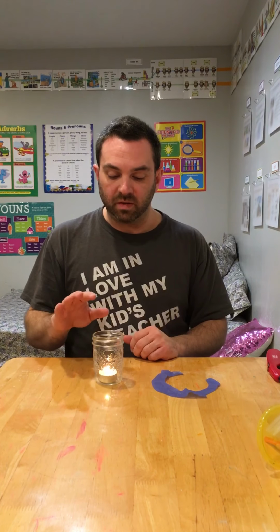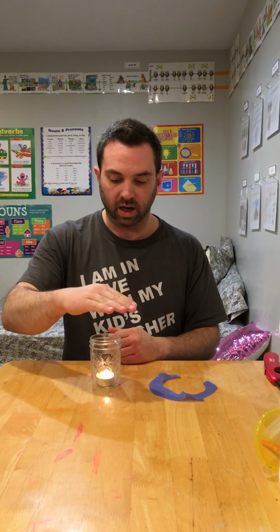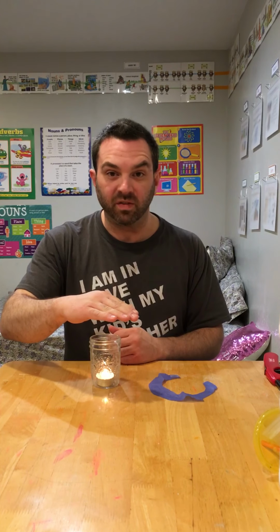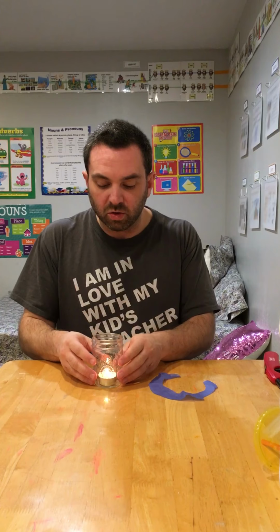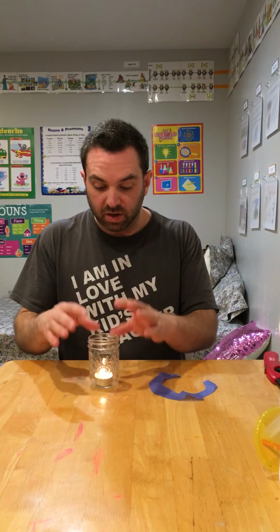And then also it gives me a very safe way to allow the students to feel that the air is hotter over this candle. We can take our hand and put it right here and very clearly feel the heat that's moving. So those would be the two things that I did there.